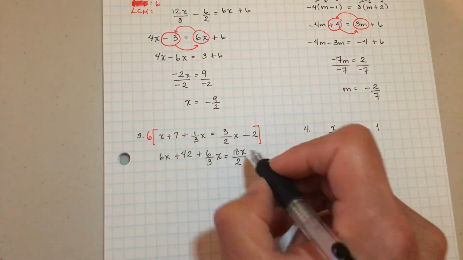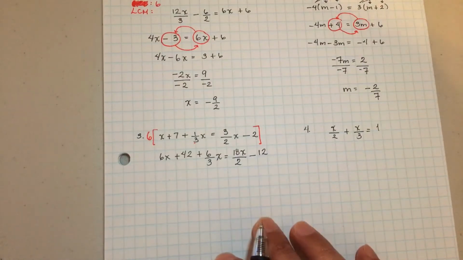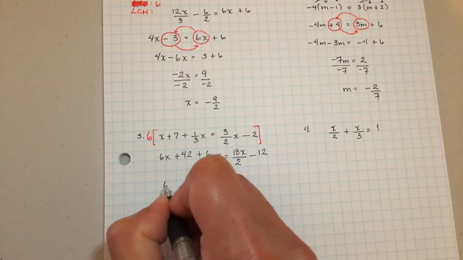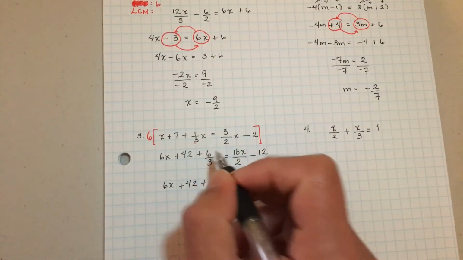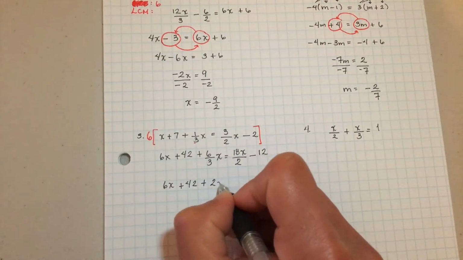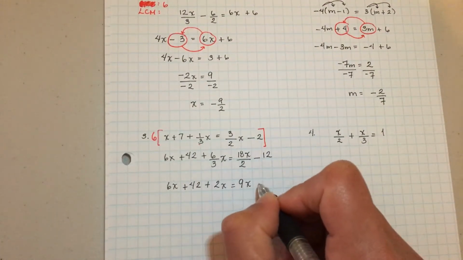And then 6 times 2 is 12. So now, let's go ahead and simplify it out. So we have 6x plus 42. 6 divided by 3 is 2x. 18 divided by 2 is 9.